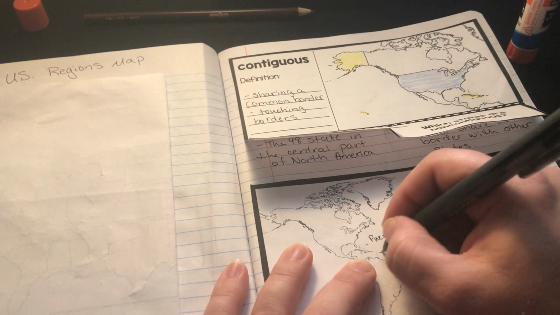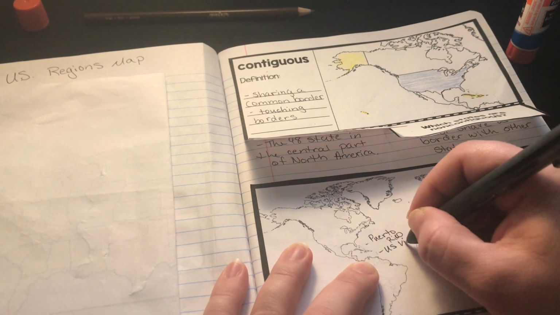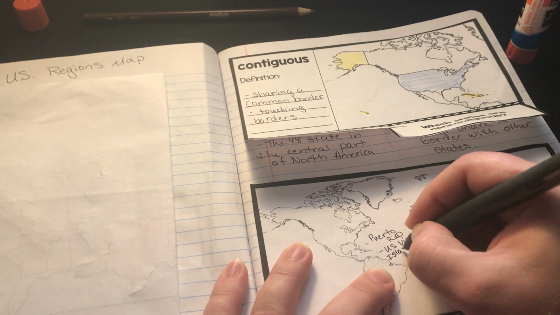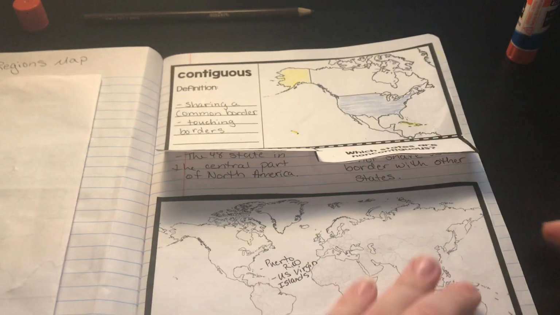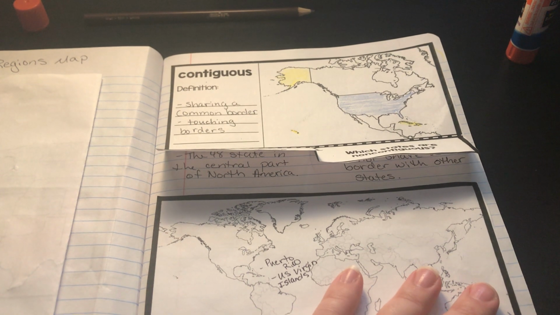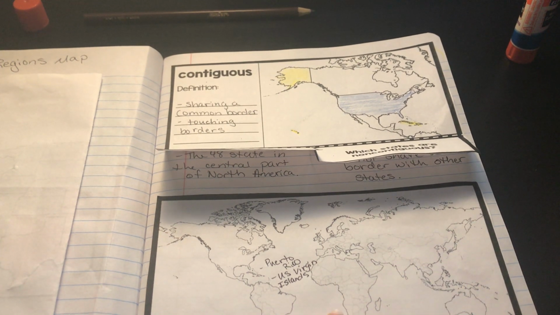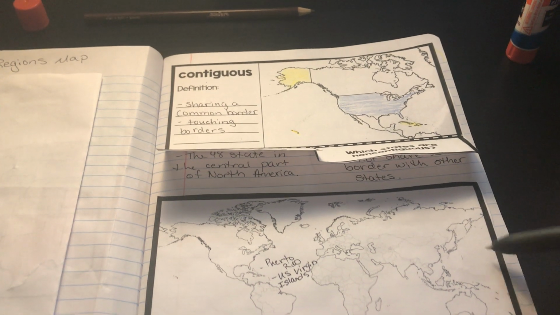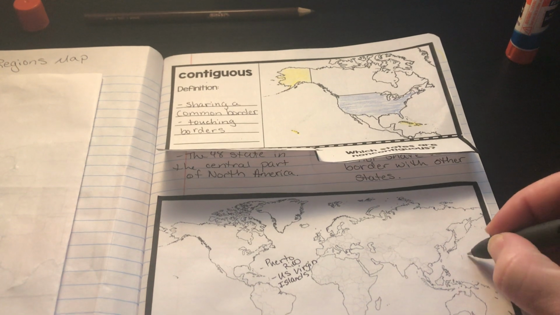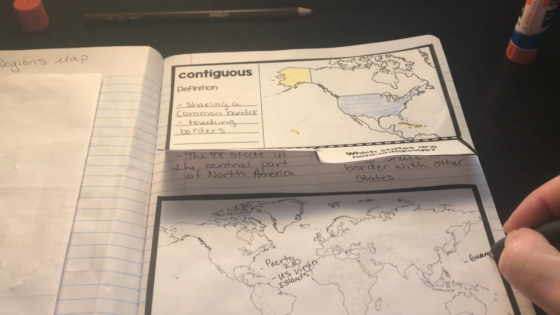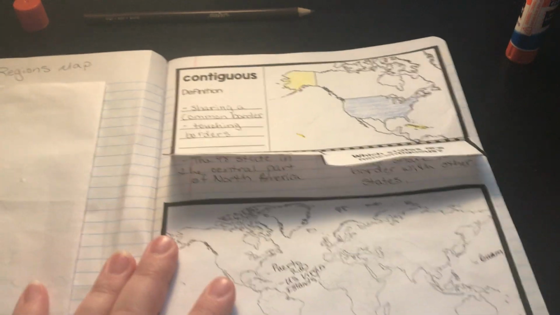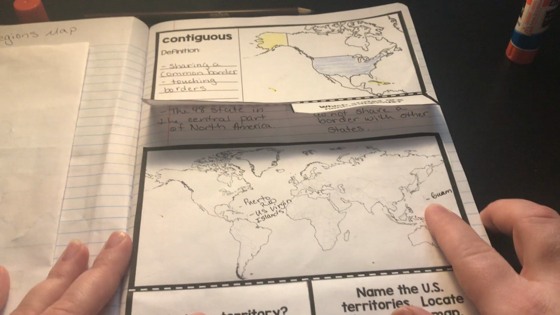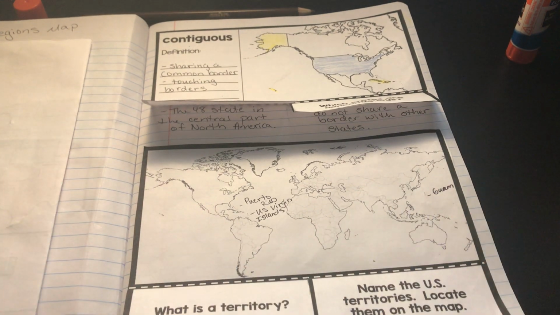We have our U.S. Virgin Islands, and then over on the east, in the middle of our ocean over here, we have Guam. Okay, this one's kind of hard to see over here, so we would probably need to look at a bigger map.